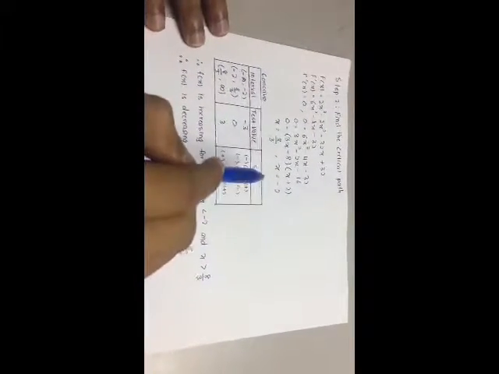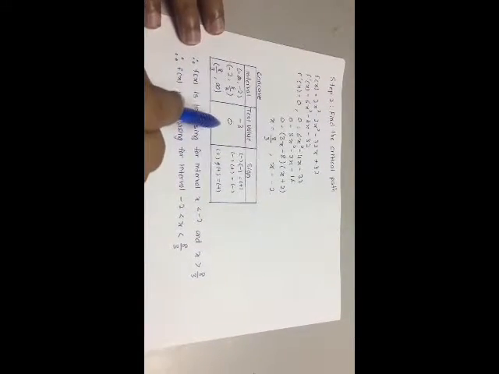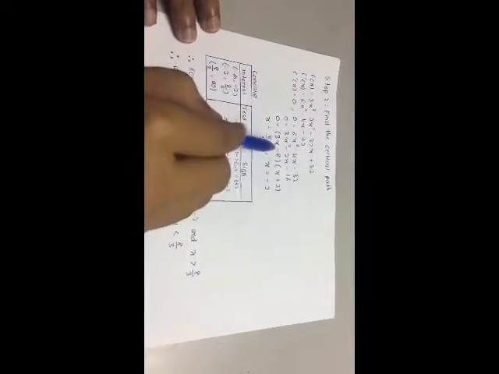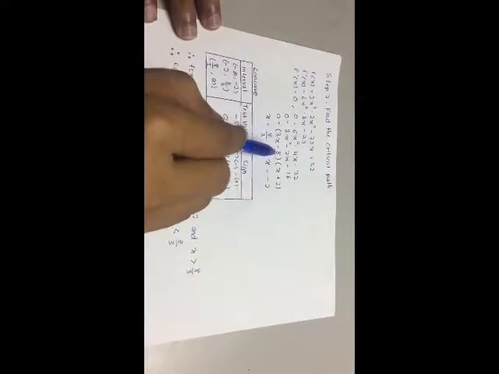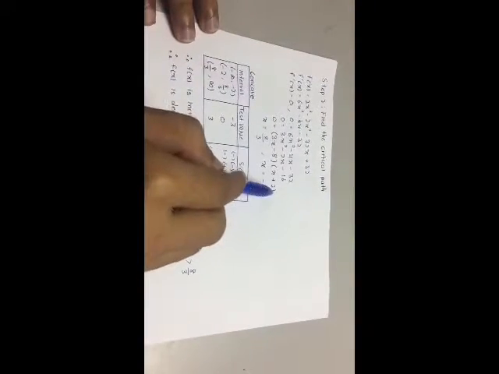For the interval 8/3 to infinity, the test value we use is 3. We put it into the first factor and we get positive, and into the other factor we also get positive. Positive times positive, we get positive.